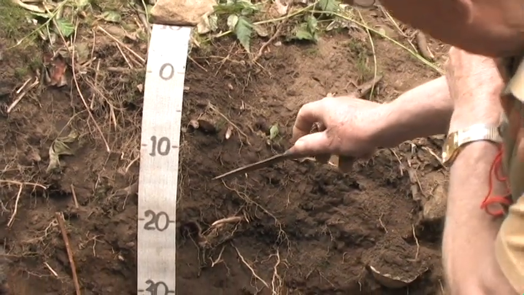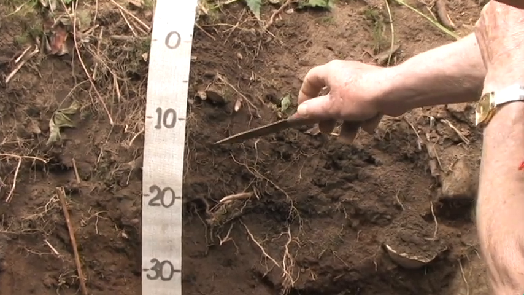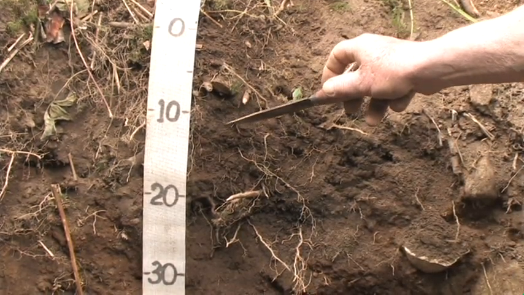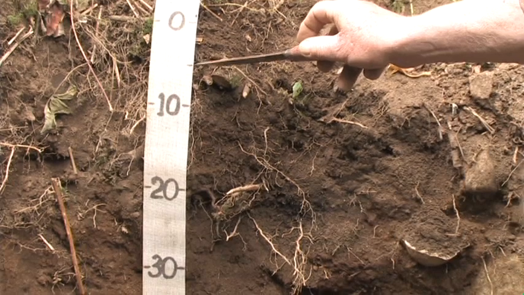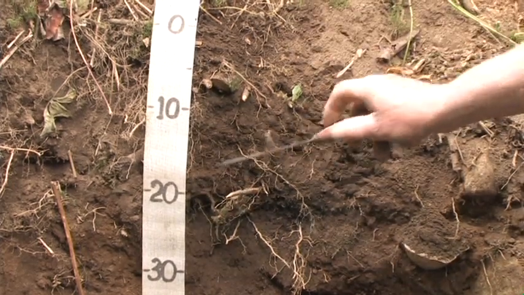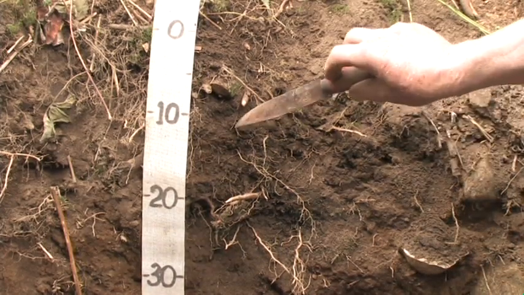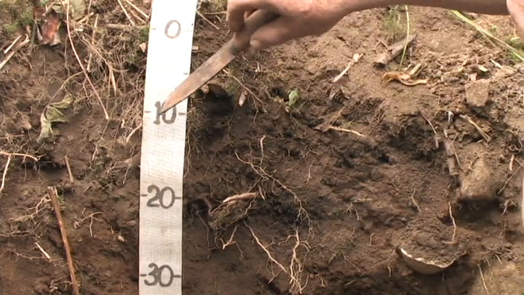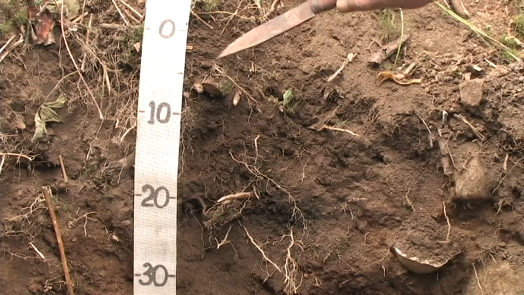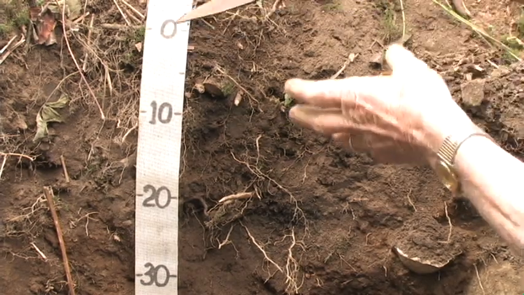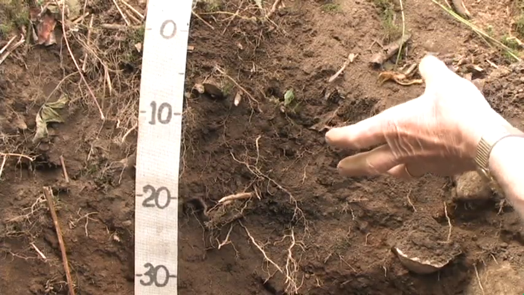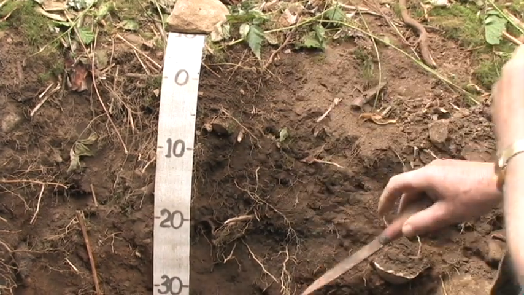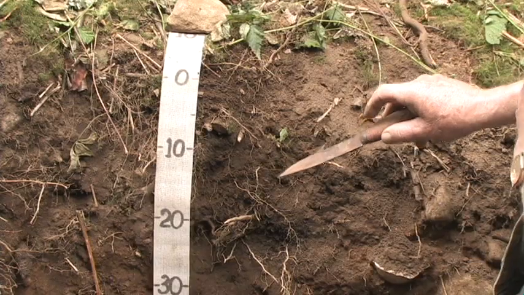And then below that there is still plenty of organic matter incorporated into the soil here, from 15 centimeters to 20 centimeters. And this one, of course, is loaded with roots, because this is where the major biological activities are taking place in the soil, and that's where the roots are concentrating.